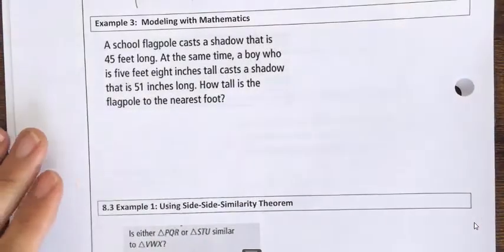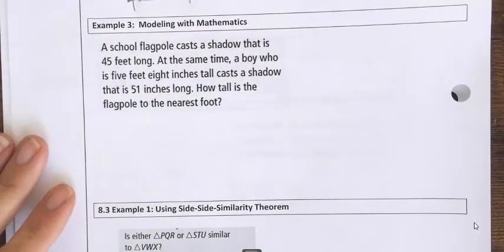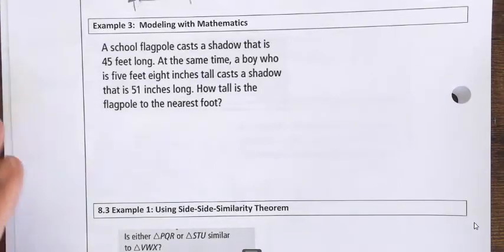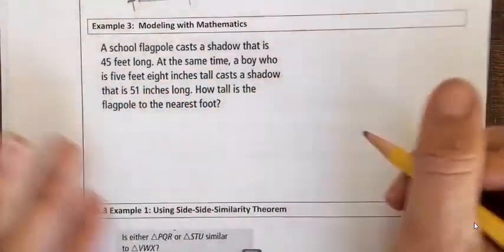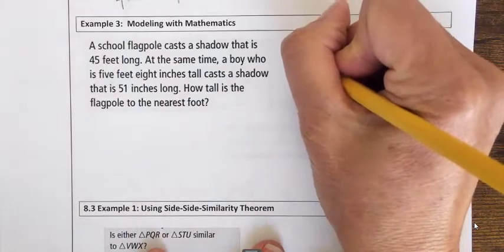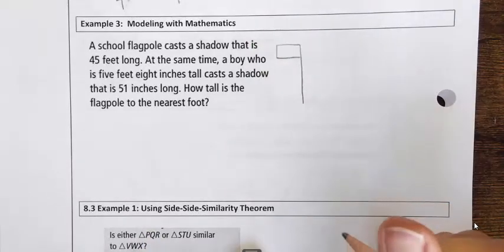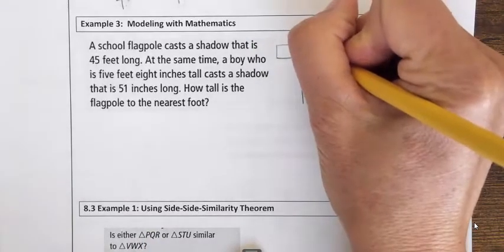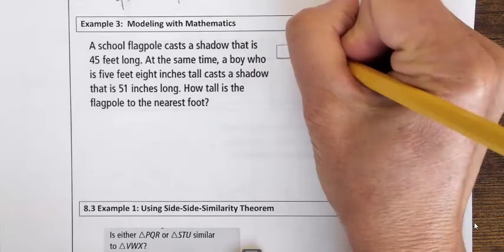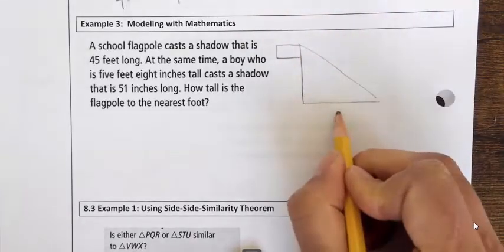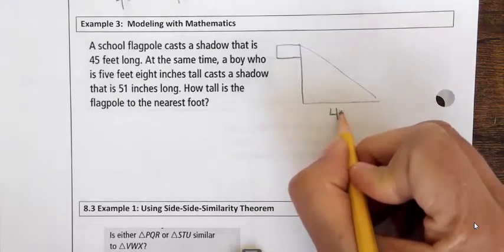Okay, example 3. Modeling with mathematics. A school flagpole casts a shadow that is 45 feet long. So I've got a flagpole here. Let's pretend there's my flag, and it's going to cast a shadow. When the sun shines down on it, that shadow it's casting right here is 45 feet long.